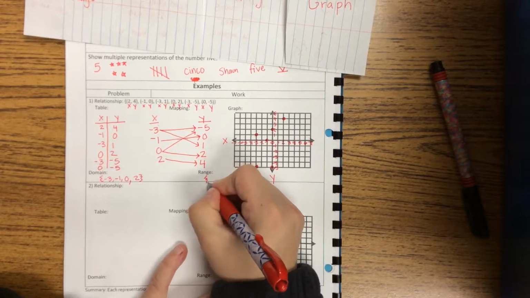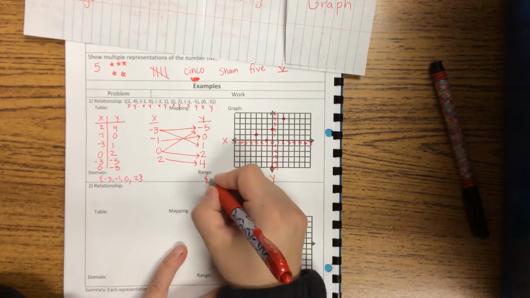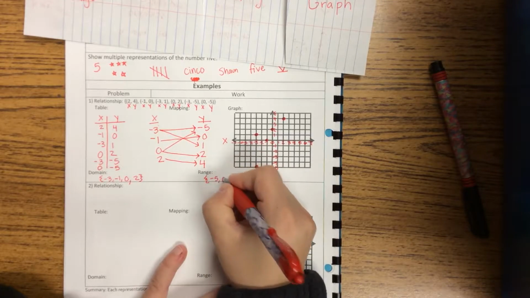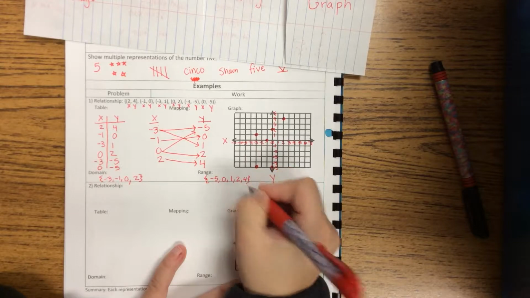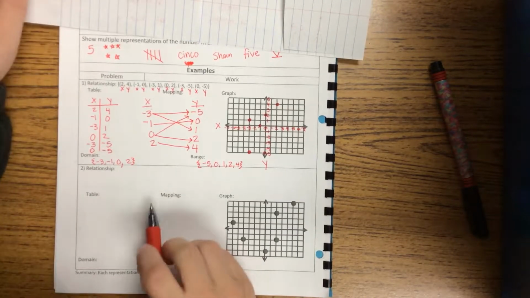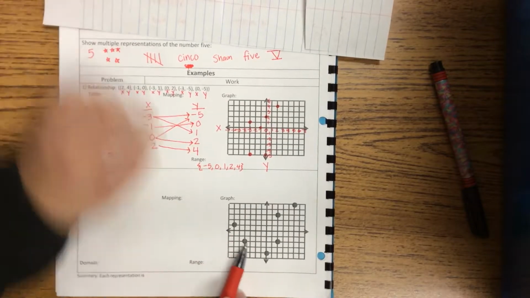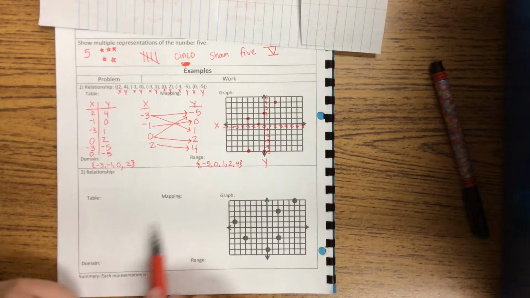Our range, again, we did it right here in our mapping. We went least to greatest with no repeats. So -5, 0, 1, 2, and 4. All right, last problem. This time we're not given the relationship. We're given this graph. So from this graph, we need to do the rest of them.